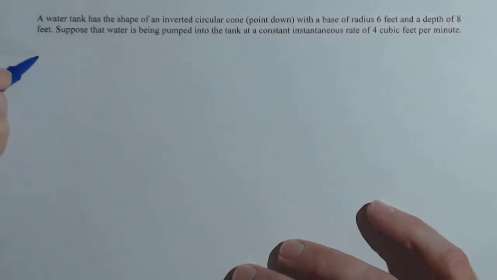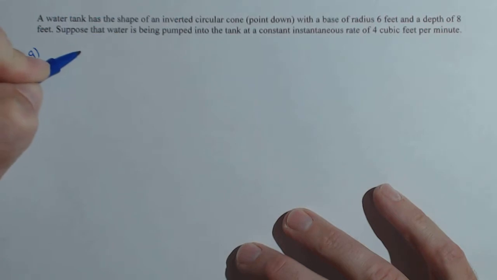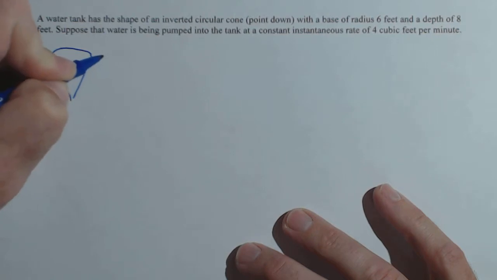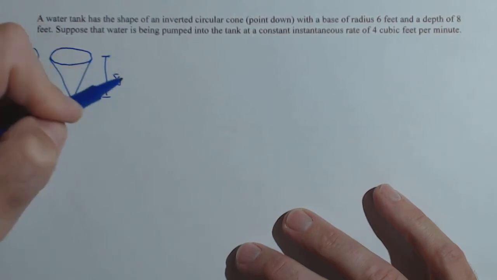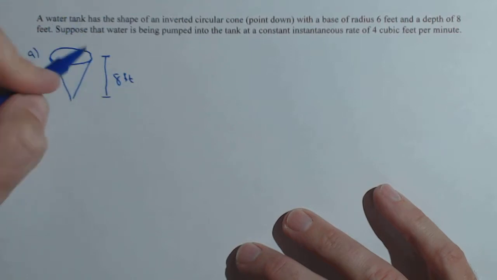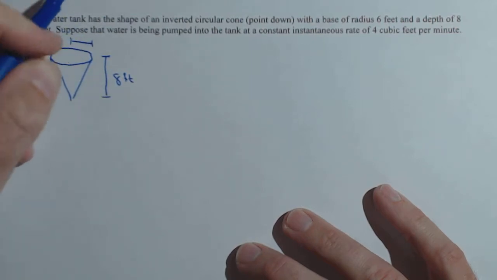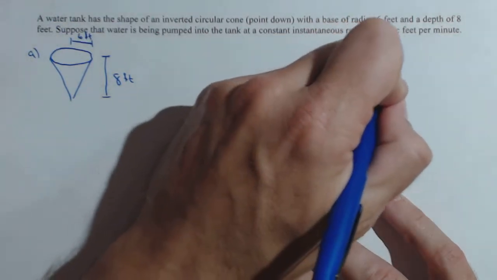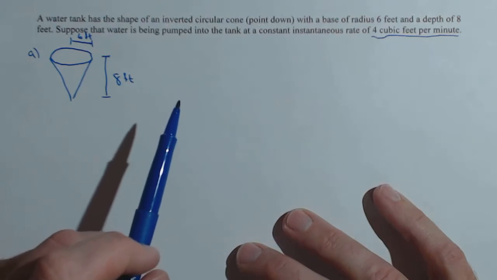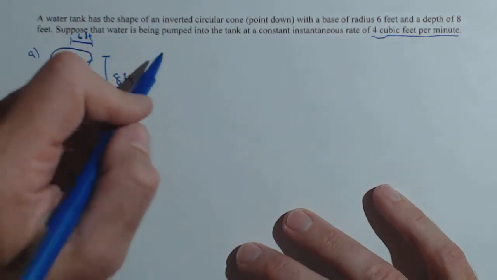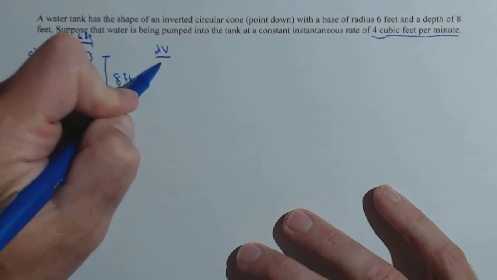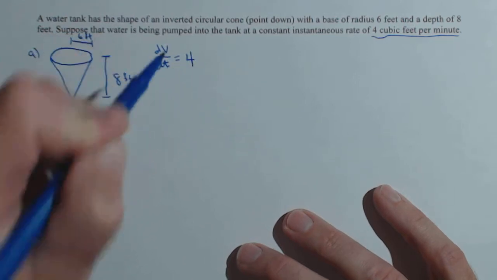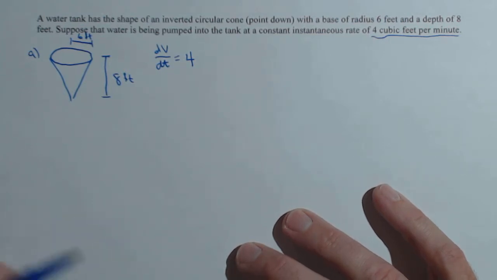So, first thing we're going to do is get a picture of what is going on here. So here's our inverted cone that has a height of 8 feet and the radius is 6 feet. Now something else we know, the water is being pumped in at an instantaneous rate of 4 cubic feet per minute. So that means that the volume, or dV/dt, is equal to 4. That is a good thing to keep track of because it helps us with what we're looking for.